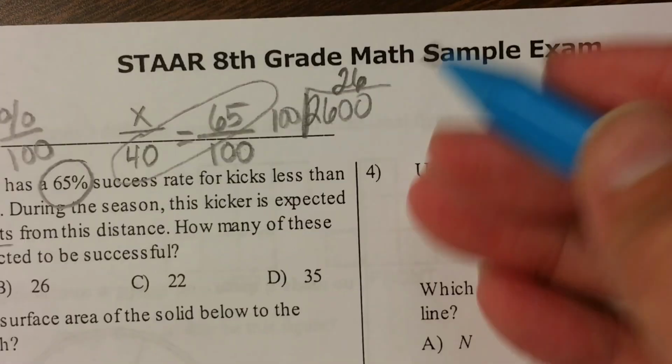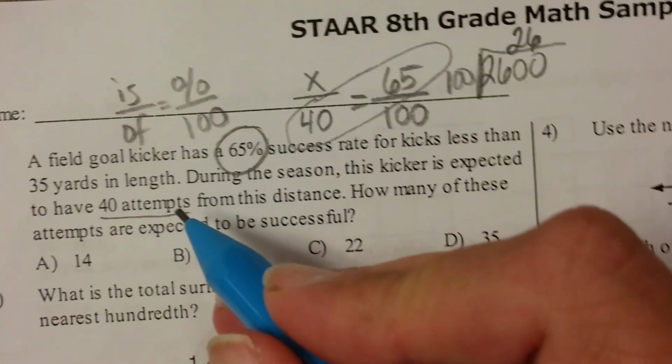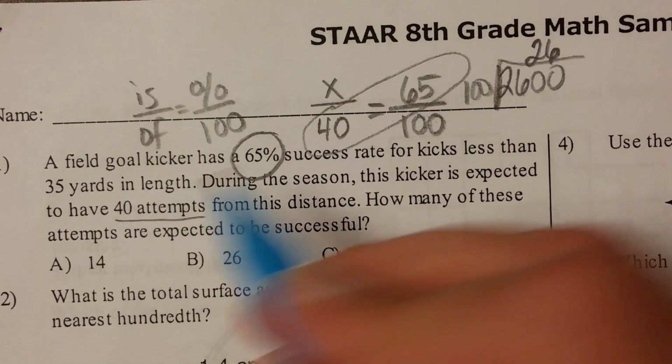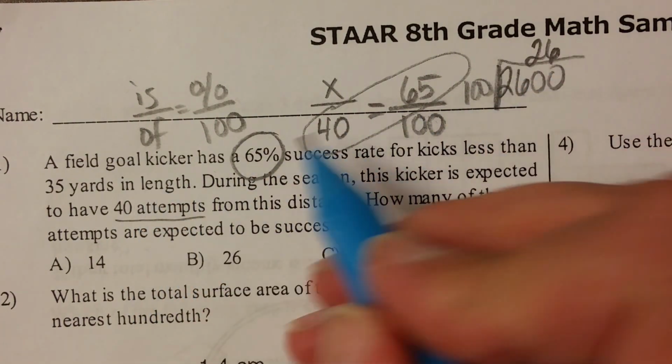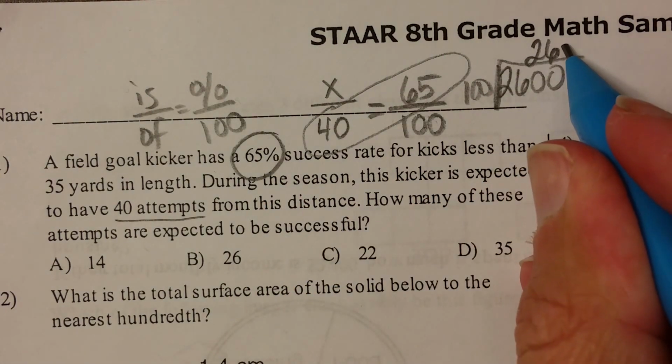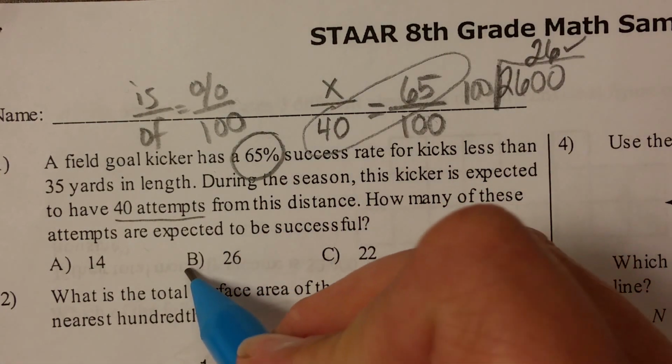So that's reasonable. If he's going to take 40 attempts during the season, 26 of them could be successful. That's a little over half, and his percentage was a little over half. So that makes sense. So I would pick 26 as my answer.